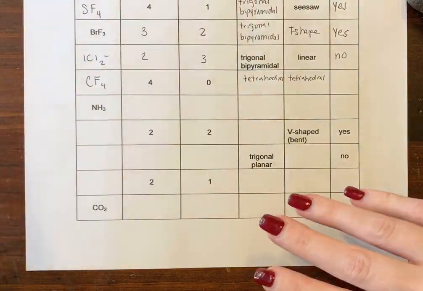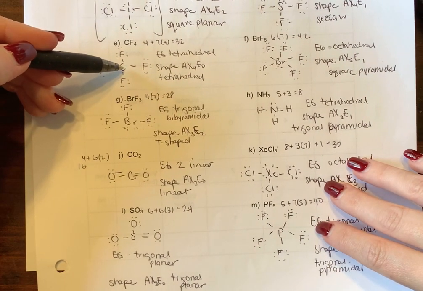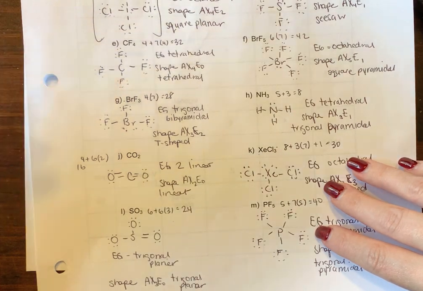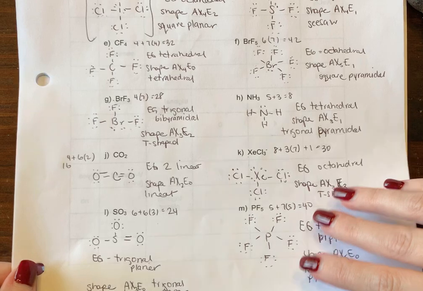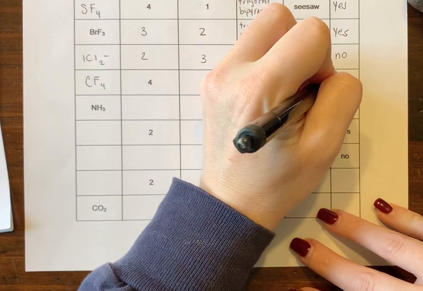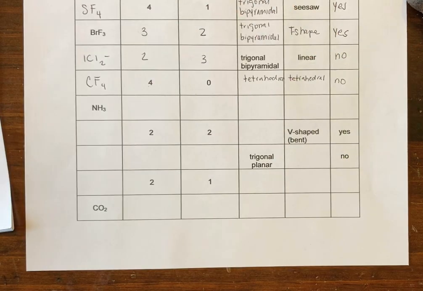Now in CF4, you'll know that the carbon-fluorine bond is quite a polar bond, but all of these are the same, so it's a symmetrical molecule. Those dipoles are going to cancel each other out in 3D space, so this is not a polar molecule.